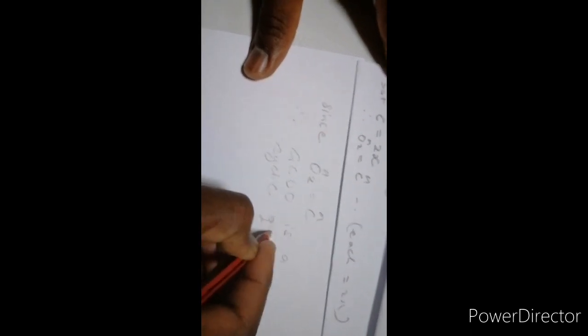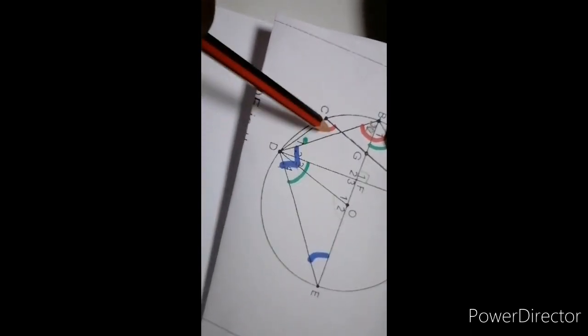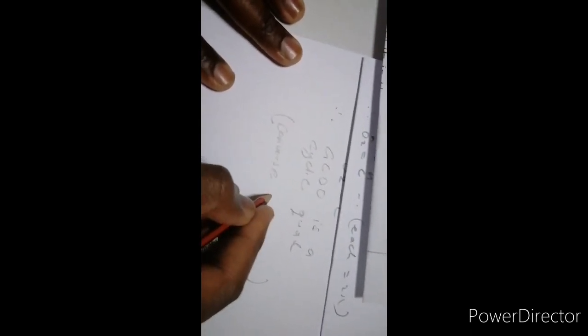It's a cyclic quad. What is the reason? You must give a reason. Because we saw this situation, exterior angle, O2 is equal to C. Reason: converse exterior angle of a cyclic quad. Please don't just say exterior angle of cyclic quad.